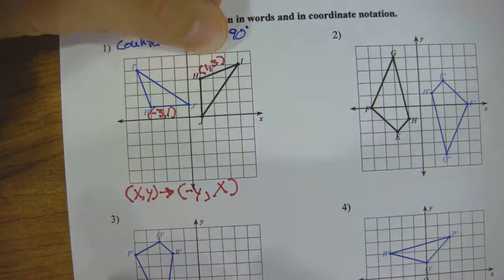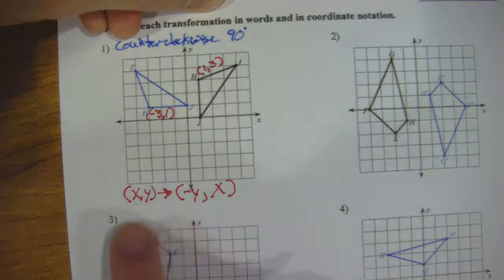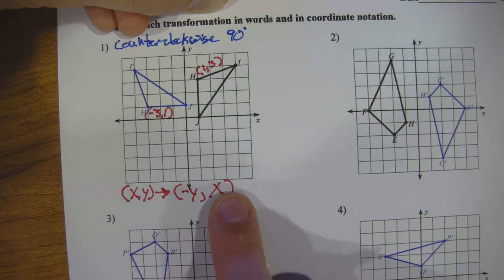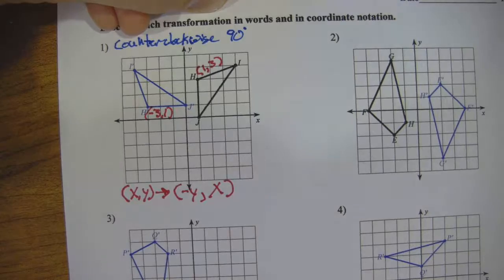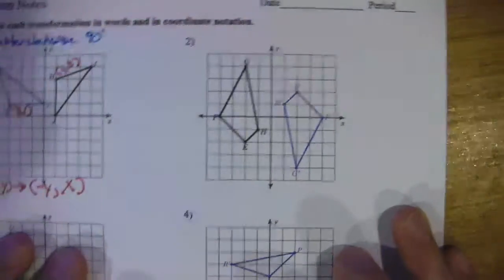So here's what happens. When we go counterclockwise 90 degrees, the x's and y's trade positions. So instead of the x coming first, it goes last. And the y coordinate now is first and is opposite of what it was. All right, so we'll deal with that. We'll keep talking. All right, let's look at number 2.